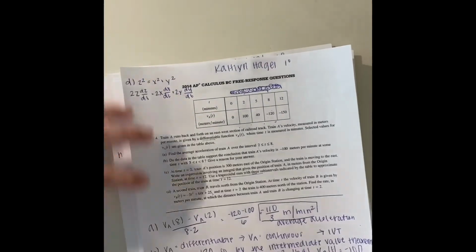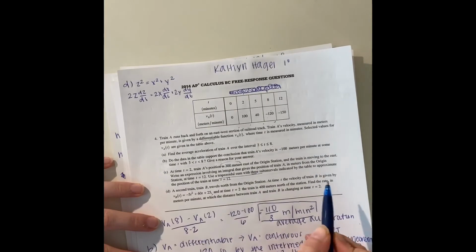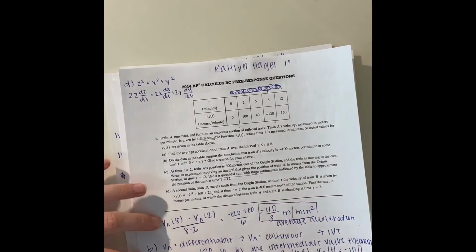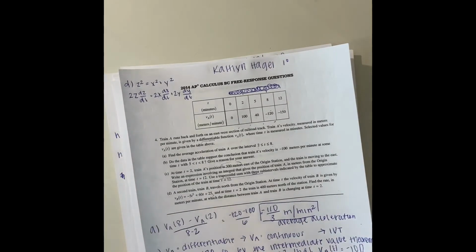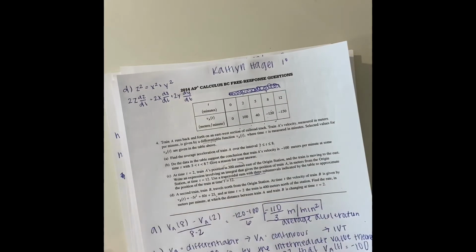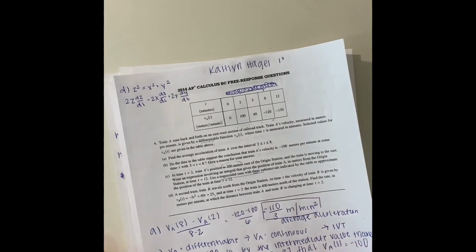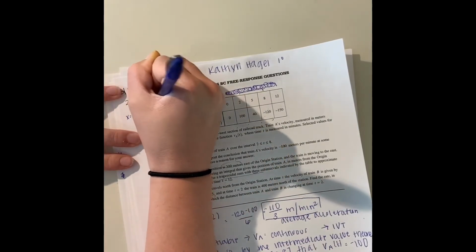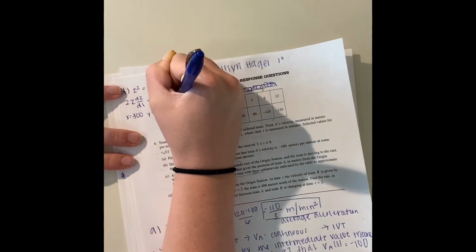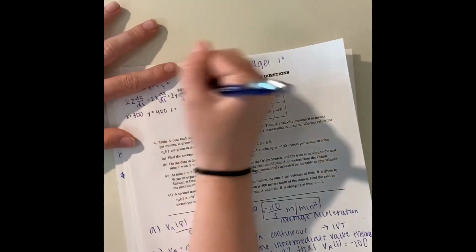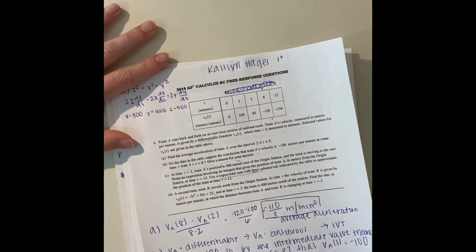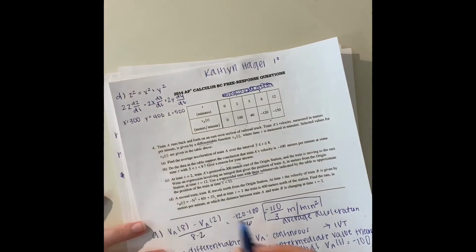Okay, and then from these questions, we know x equals 300. Y equals 400 was given to us somewhere. Oh, right here. So we know x equals 300, y equals 400. And if you plug those values in, we'll get z equals 500. So we can plug that in using this equation.